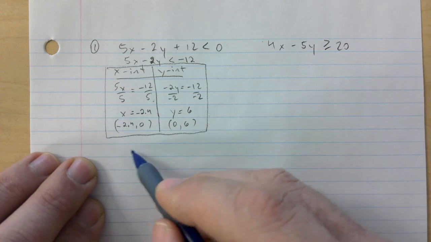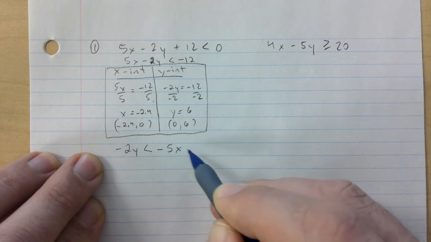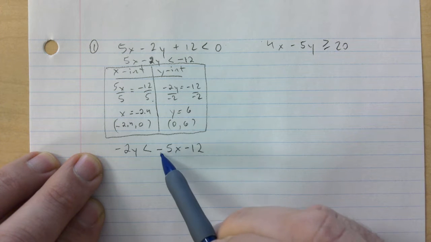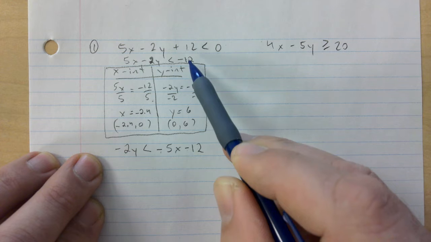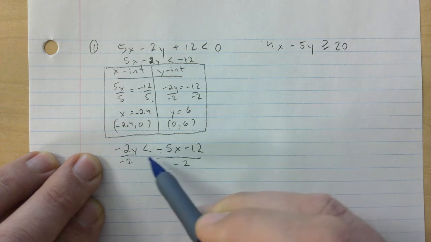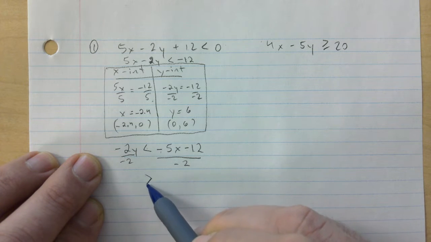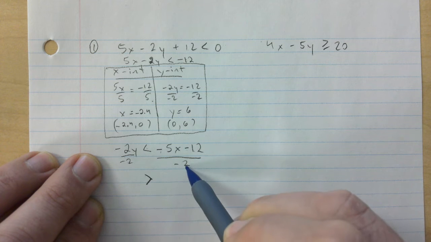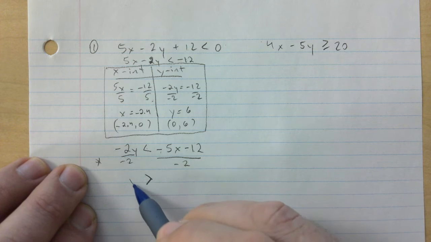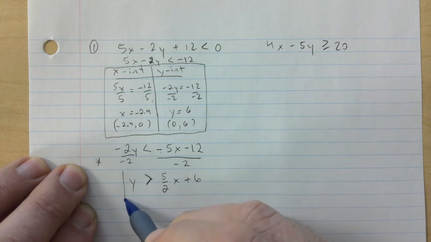I will be rewriting it down here. So negative 2y less than negative 5x minus 12, right? So essentially the 5x came over subtracting, and you have the minus 12 there. Divide both sides by negative 2. And when you do that, you need to flip the sign. So let's do that first. Okay, you're dividing by a negative. Maybe put a star there, right? And then it's y greater than 5 over 2x plus 6.